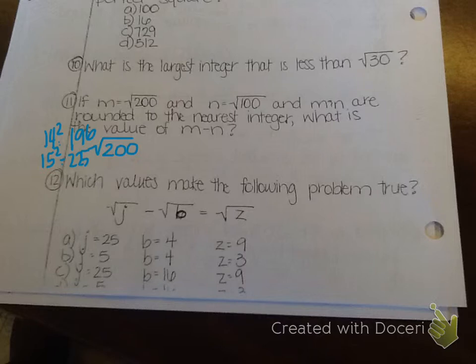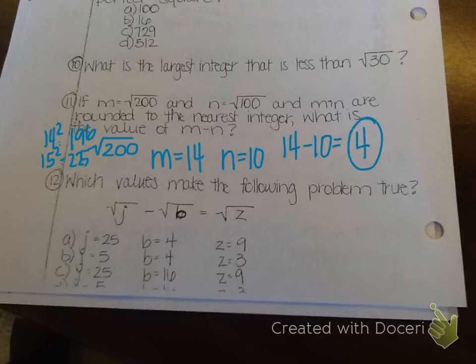14. Yeah. So m, we're going to say, equals 14. And the nearest integer to the square root of 100 is the actual answer, which would be 10. N equals 10. So now, what is the value of m minus n? 14 minus 10 would give me 4.